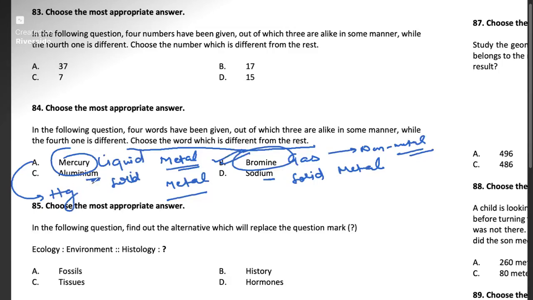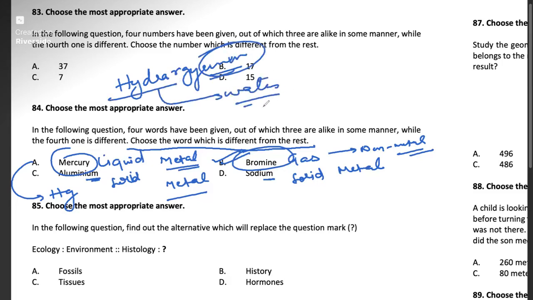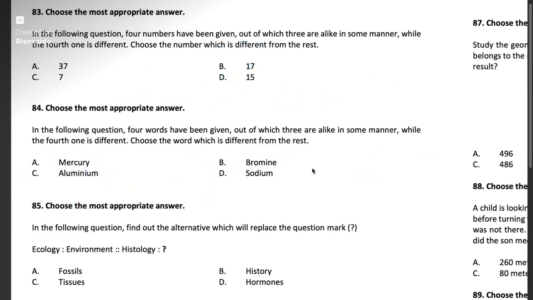But mercury, Hg, what is its scientific name? Full name. Okay, Mercury hydrargyrum. Hydra is water, or liquid. Right? Okay. Which metal is called fool's silver? Yeah, that's correct. Okay. Clear. Shall we move? 83.